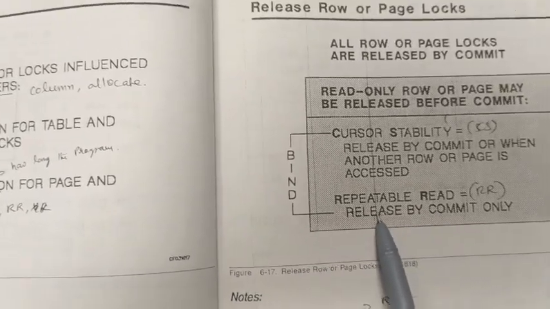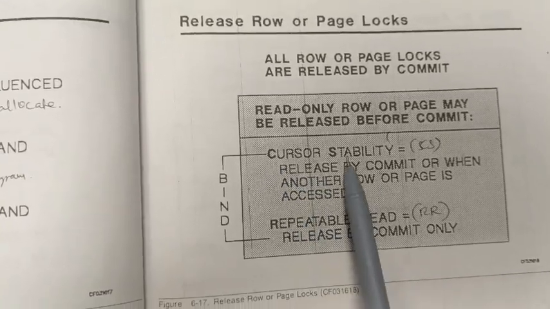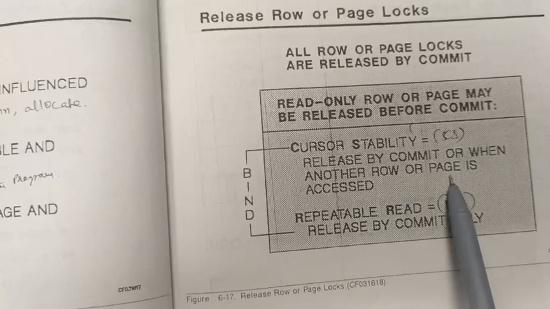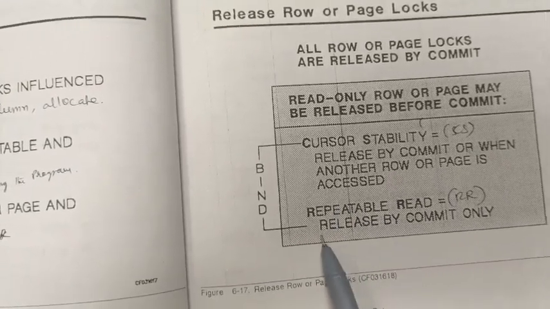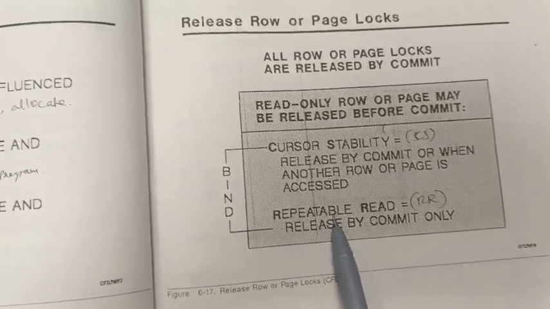But mostly in our applications we use the cursor stability option, because it can release by commit or whenever the other row or page is accessed here. But repeatable read means released by commit only. If you do a commit in the program, only then is the repeatable read released.